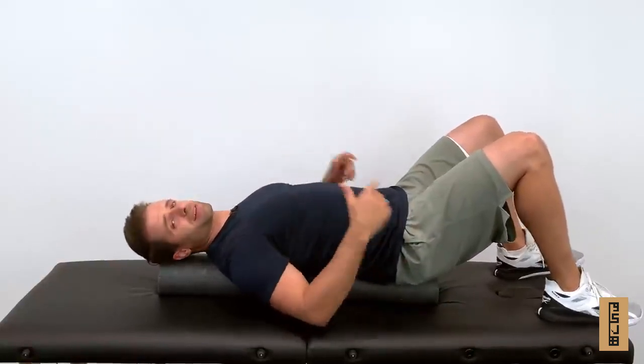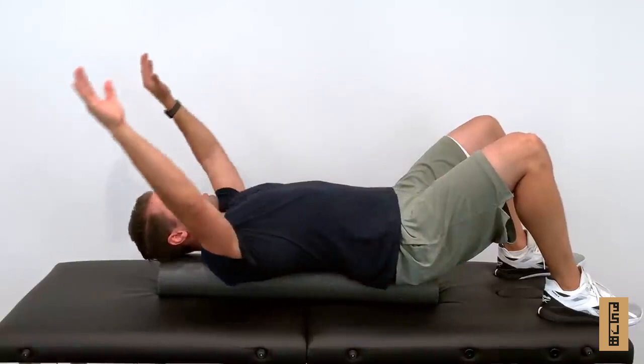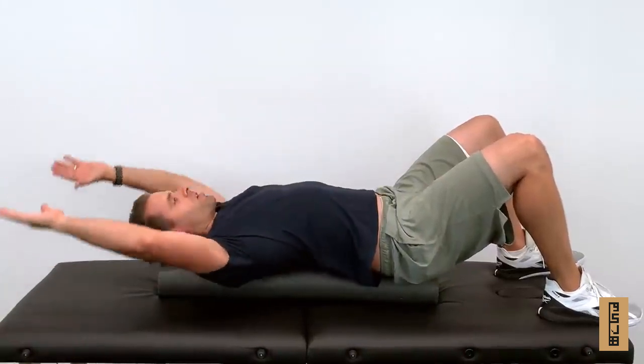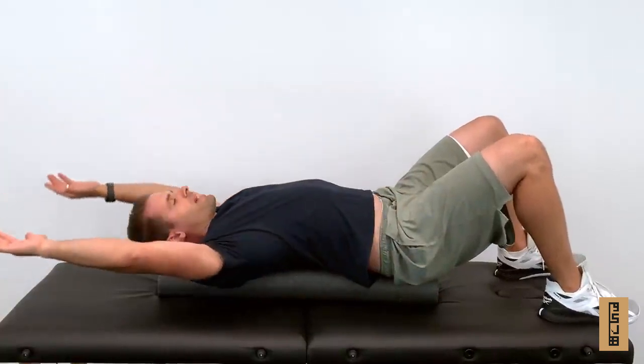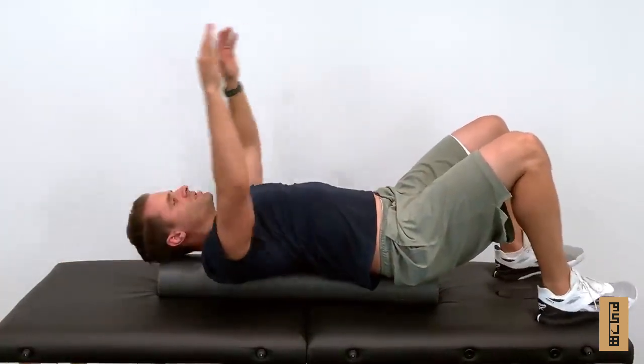Or I like to make it a little more dynamic. I like to involve my arms, and so we can do these big arm arcs. So up and over your head and then right back down. I would spend about a minute doing that.